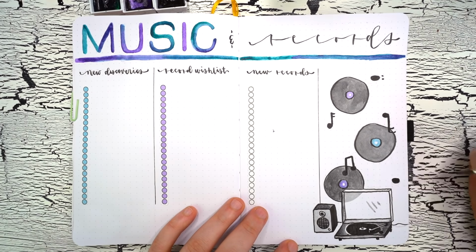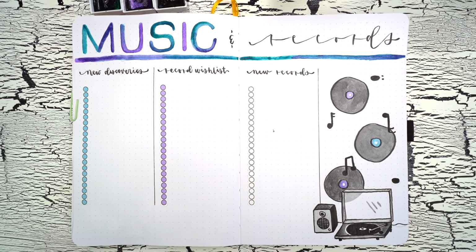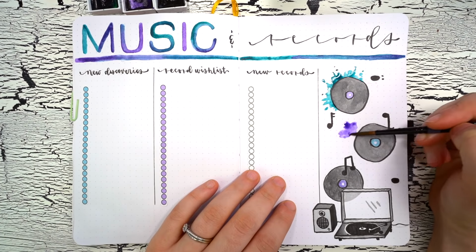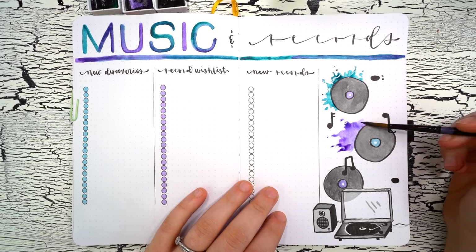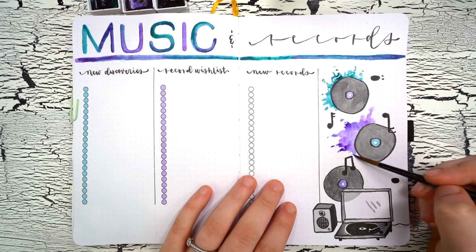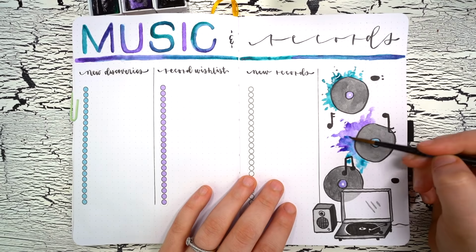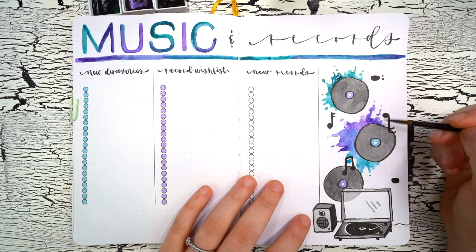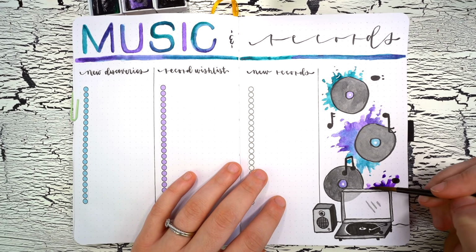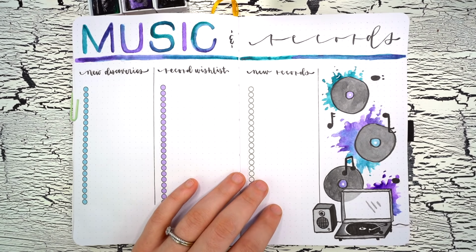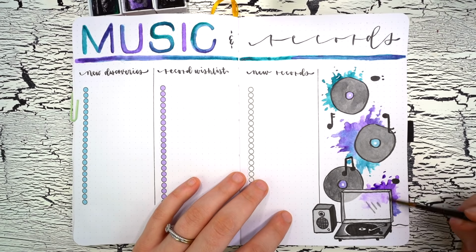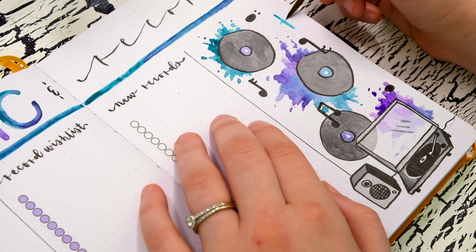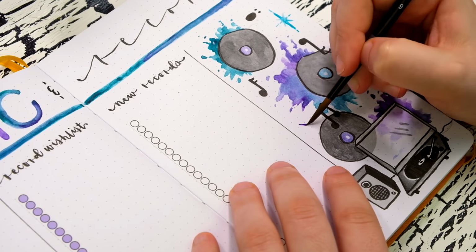So again, the bones of this spread are really simple. We just have our 3 lists, but I am jazzing it up with this really fun illustration on the right. I had a really good time with the watercolors and my black pens creating these different doodles throughout this video. And I think this one has to be my favorite. I have a record player at the bottom, and then I have some floating records above that, putting in some sparkles and some splashes of watercolor that I'm carrying out through this entire setup today.